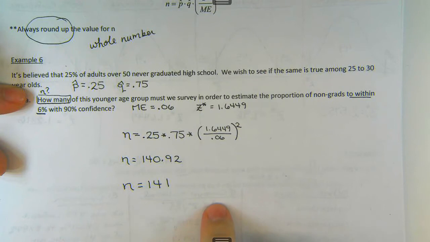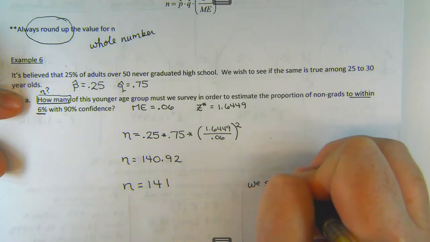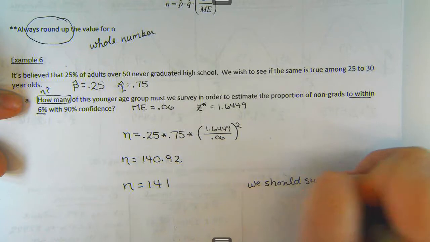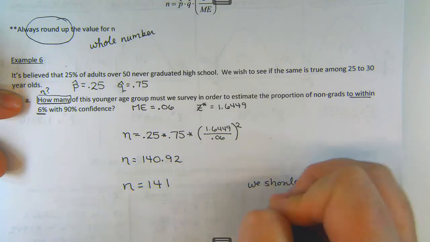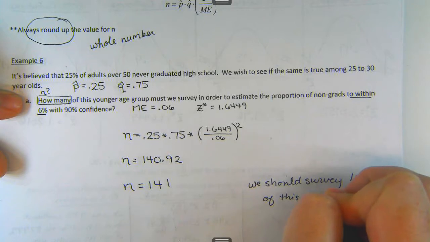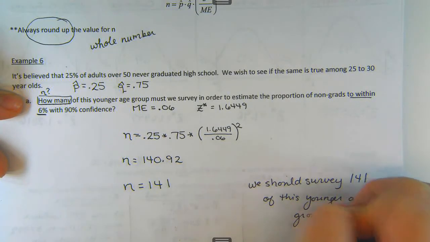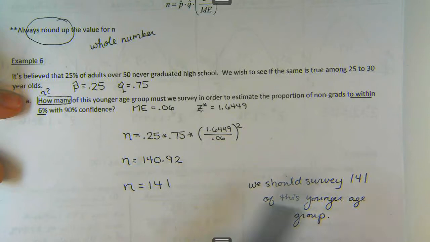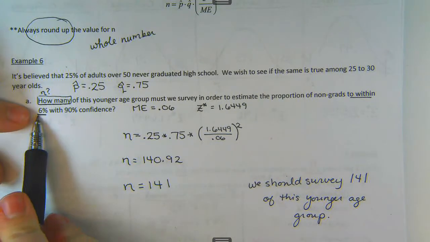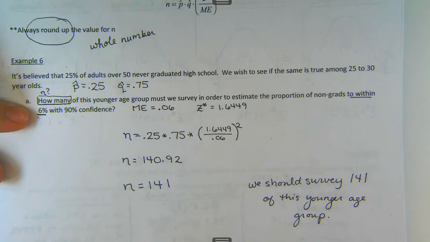So this tells us that we should survey 141 of this younger age group. So it gives us a sample size to work with that's going to achieve this margin of error that we want, along with this confidence level. It's kind of working those two together.